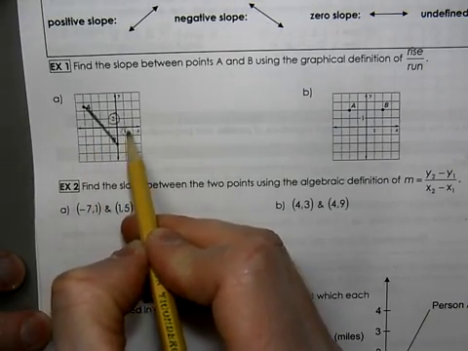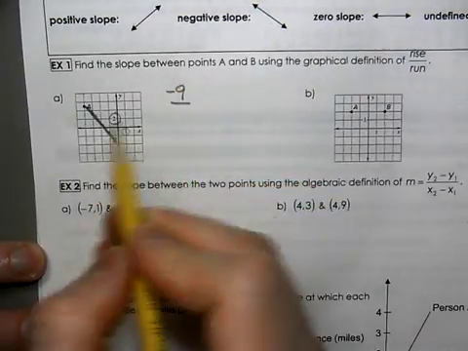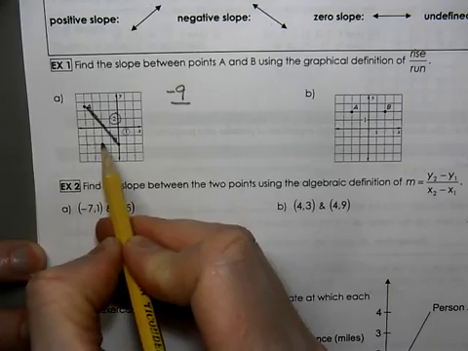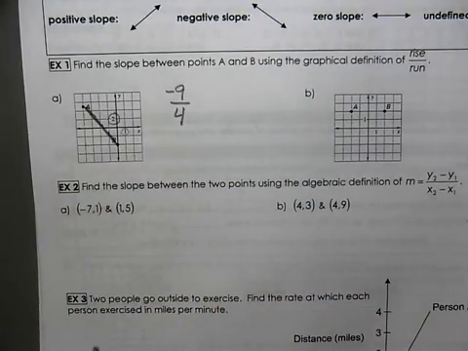And then for the x, it's 1. So it's 9 down, so that's negative 9. 1, 2, 3, 4, and 4 to the right. So that's a positive 4. So our slope would be negative 9 over 4.